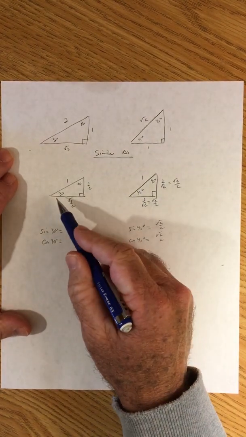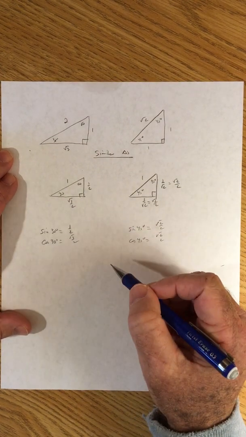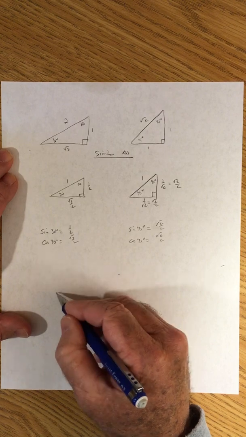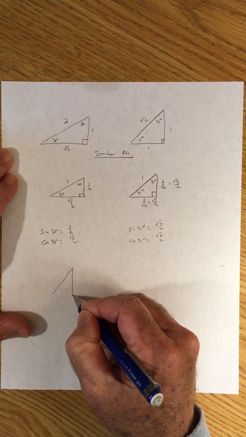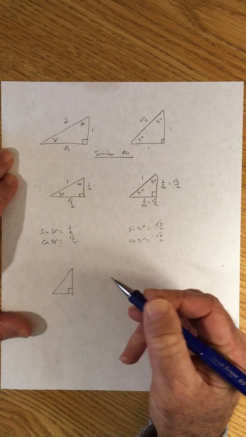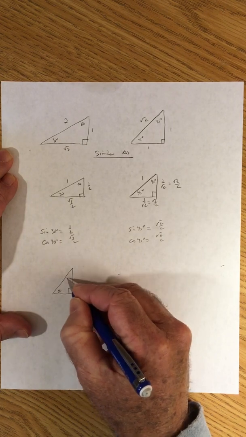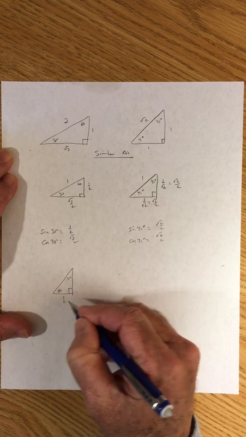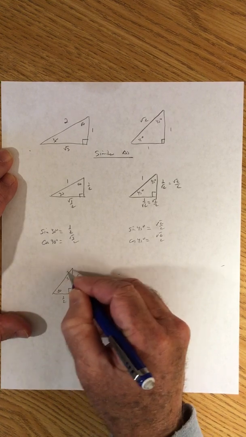So if I look at this in a little bit different way, I can look at the 30, 60, 90 triangle oriented like so. Put the 60 here, the 30 there. Well, the 1/2 is now here. The square root of 3 over 2 is there, and the 1.